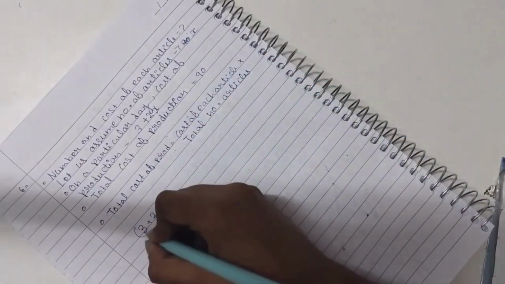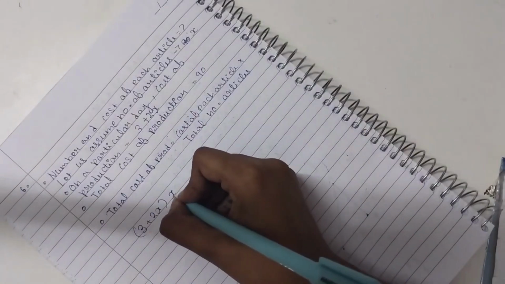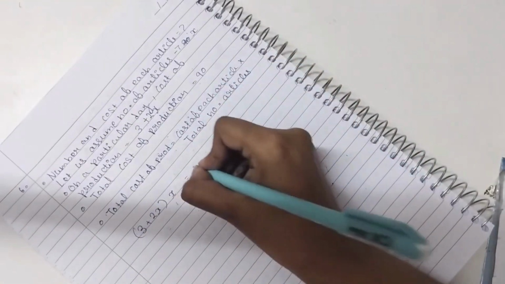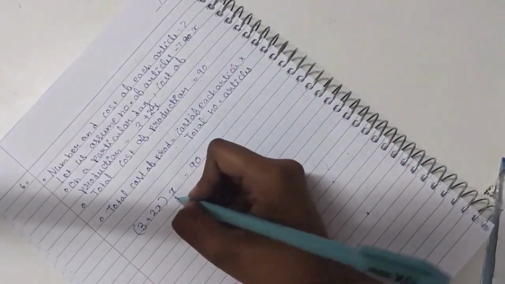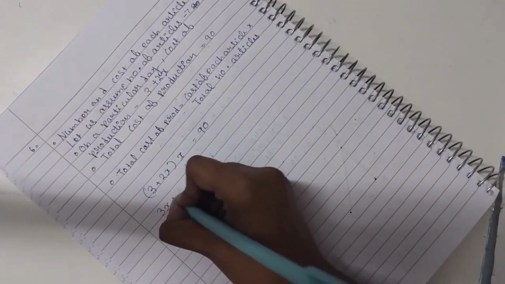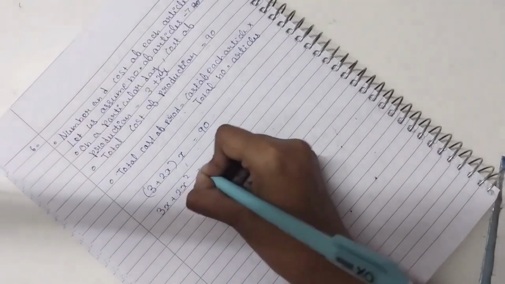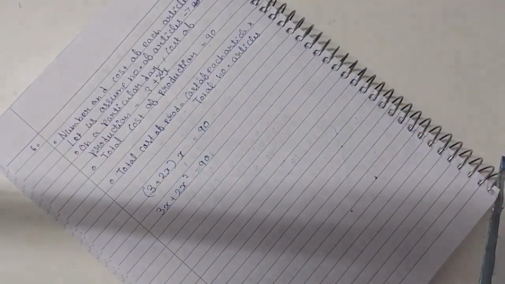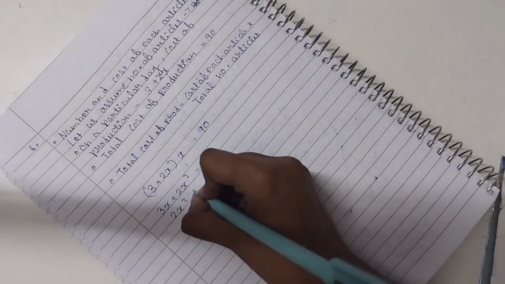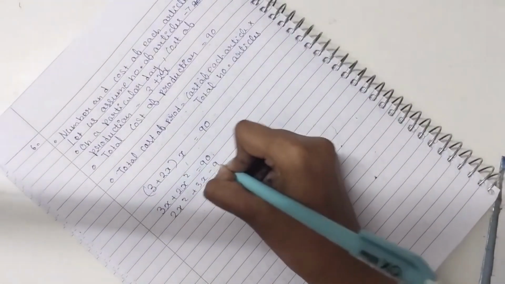So when we multiply both of these two terms, we will get the cost of production, which is equal to 90 rupees. So when we multiply the value of x within the bracket, we'll get 3x plus 2x squared is equal to 90. And rewriting this, we'll get 2x squared plus 3x minus 90 is equal to 0.